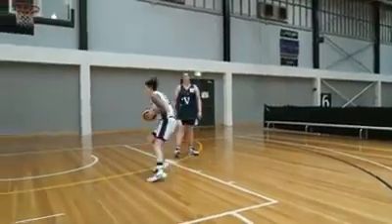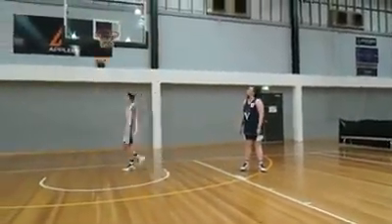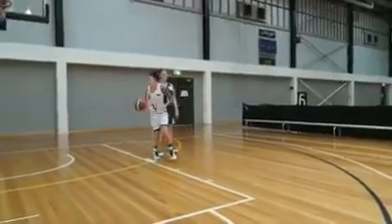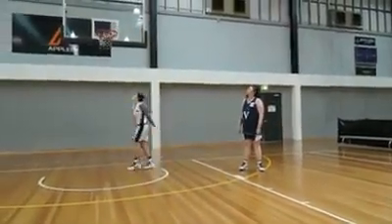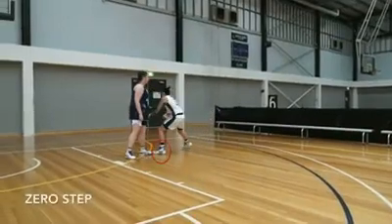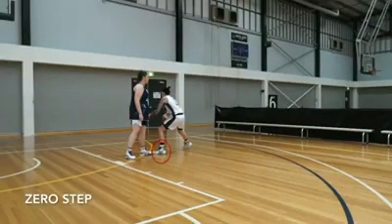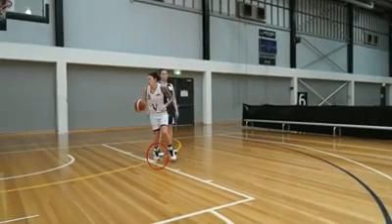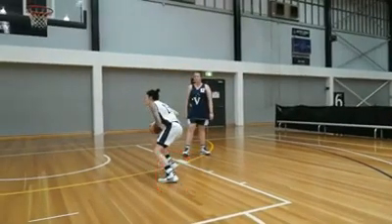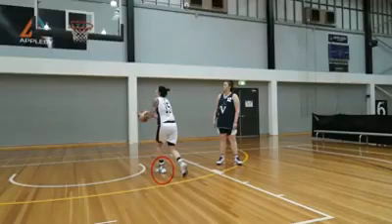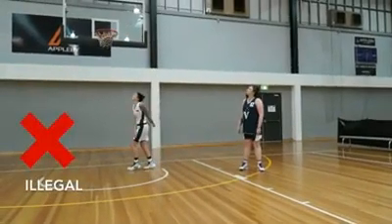Bill, the next clip is a really interesting one. We'll play it a couple of times, but it just really shows how much of an advantage the offensive player can get if we're unable to identify where the zero step is. Okay, here her left foot was the 0. She steps on her right foot, which is 1. She lands on 2, which is 2. And then she takes an additional step, which then makes it 3, which would be illegal.